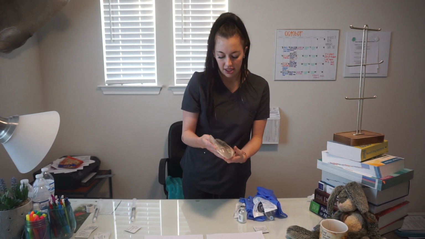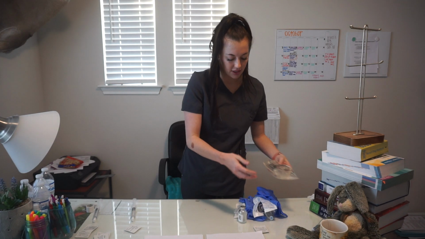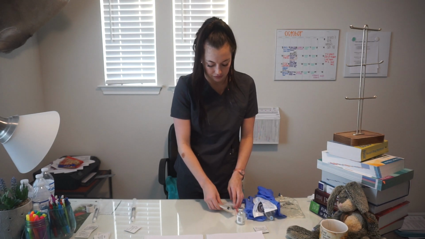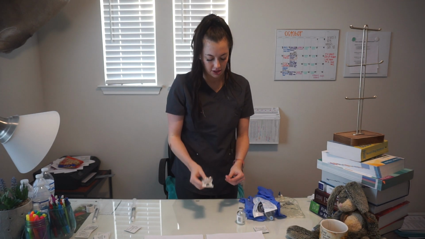The bag looks pretty good. There's no punctures. Expiration dates on both look good. I'm using a 5 ml syringe with my blunt tip.